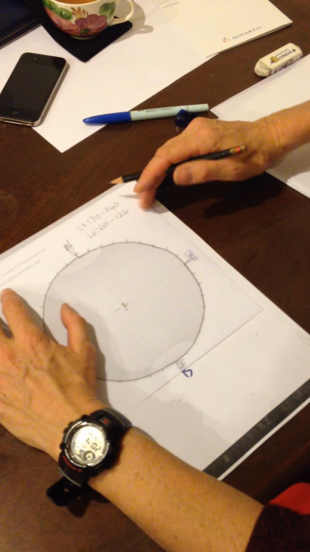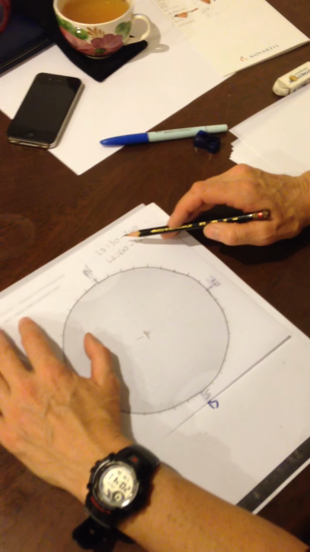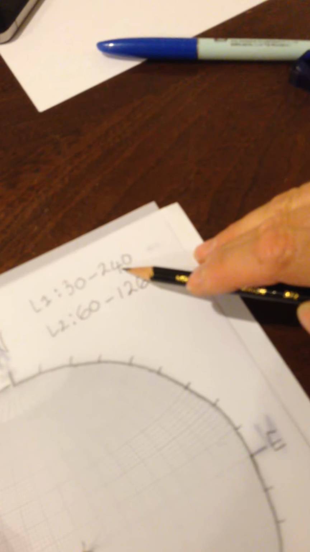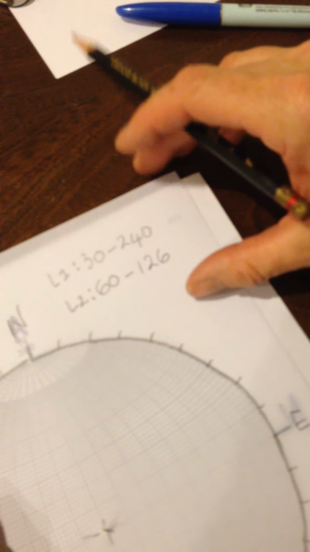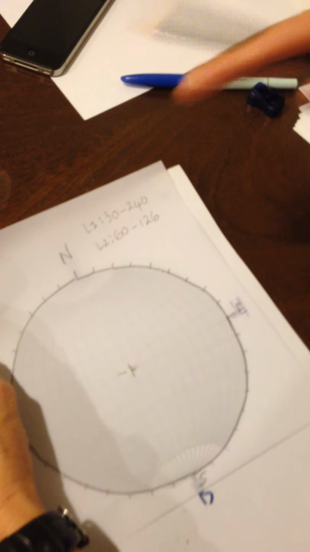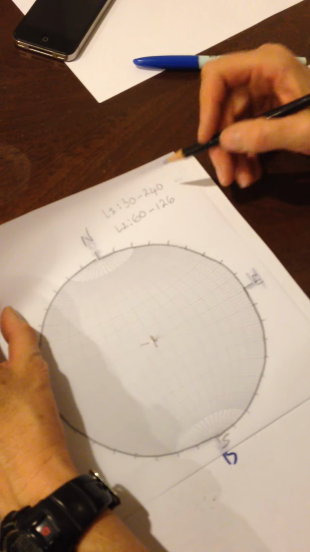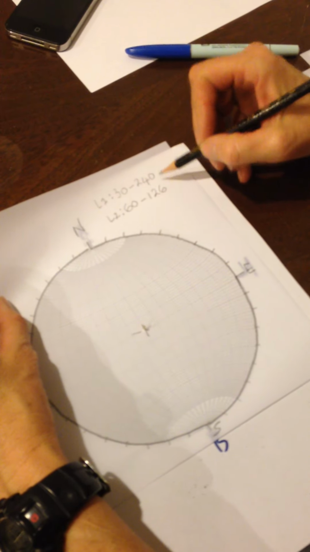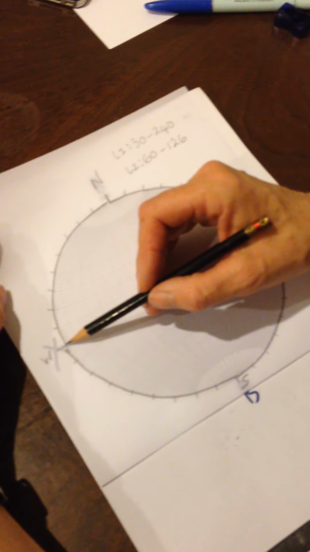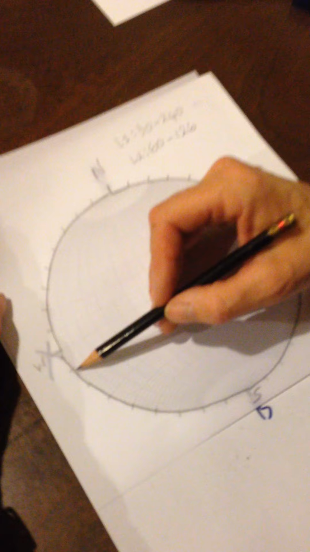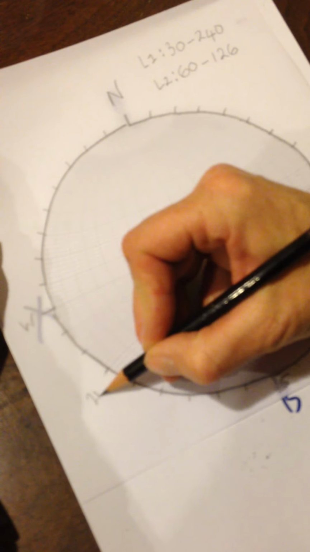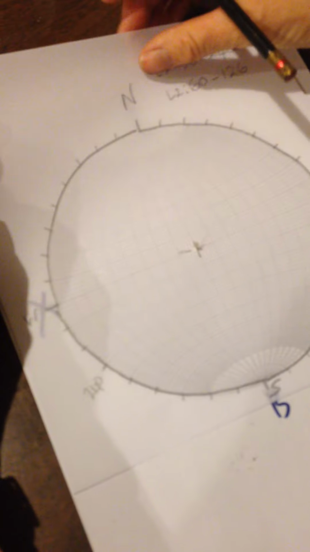Let's take two lines. The first one is line 1. It's plunging 30 degrees towards a bearing of 240. Now what you have to do is take one of the straight lines on the StereoNet, the AB line or the XY line, and line it up with the bearing 240. Now remember, west is 270, that's 260, 250, 240. So 240 is here. Line up one of your straight lines.